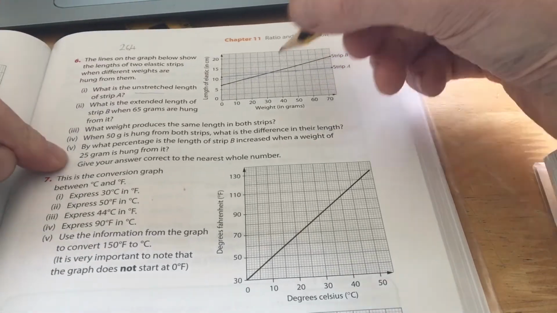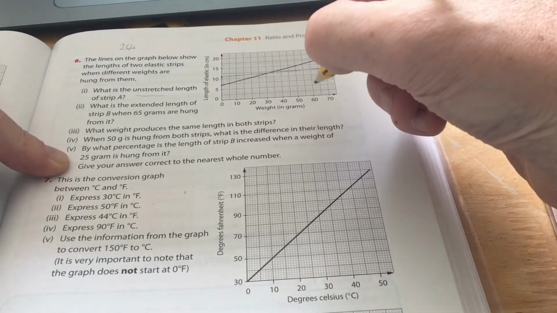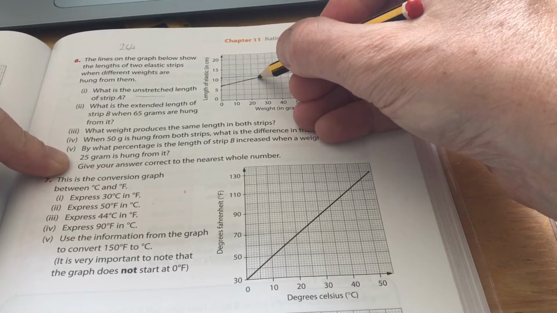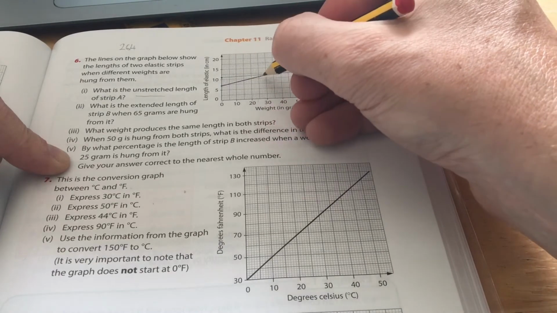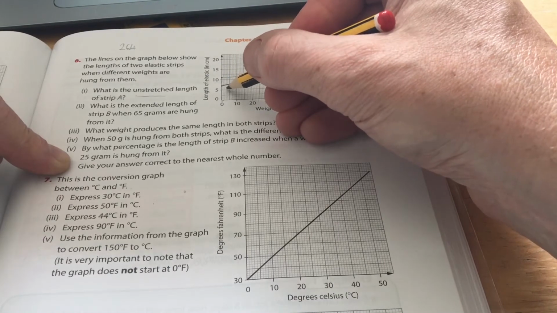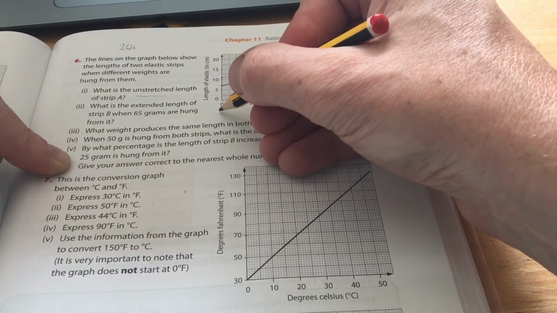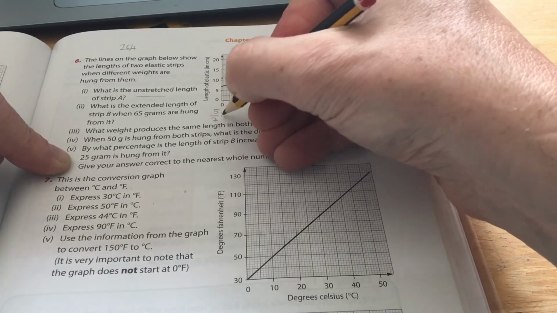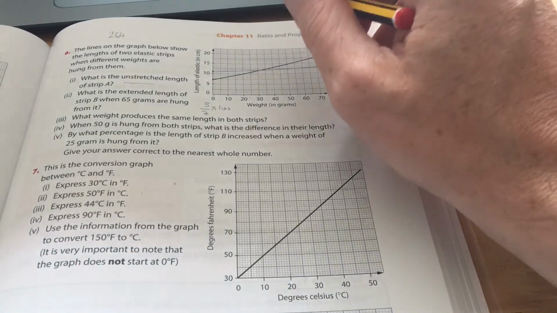And by what percentage is the length of strip B increased when a weight of 25 grams is hung from it? So when 25 grams is hung from it, it extends roughly, what is that? Is that about 6 grams, would you say? Well, what was it at the start? Sorry, it's not 6. It's when 30 grams is hung from it. It's about, is it 11, 12? What was it at the start? Say 7. So if it extended, let's just say, for example, it extended by 5 and it was 7. You convert that to a percentage. Now, I'm just saying 5 over 7 here. That's not the correct figure, so it's up to you to read them properly from the graph.